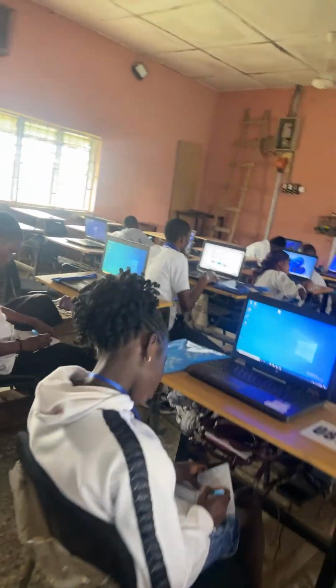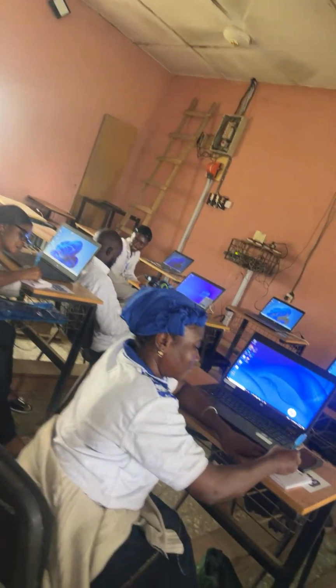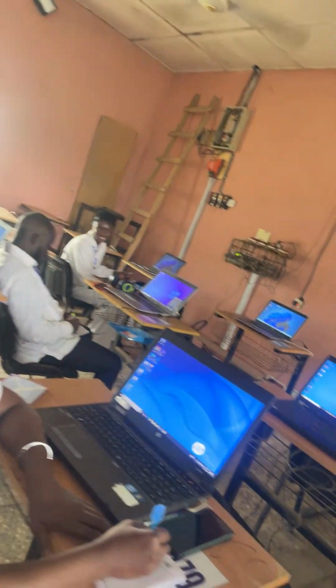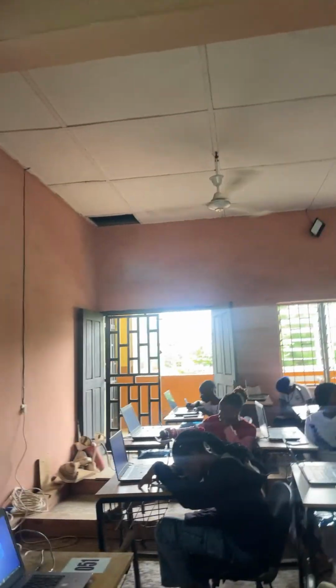So what's a bridge? A bridge is a device that connects two networks together. Now listen: a hub connects devices together, a bridge connects networks together. Are we together now? So let's give an example.